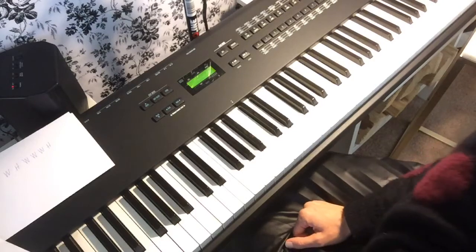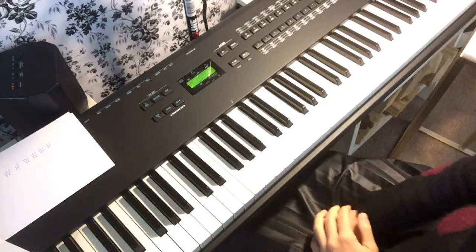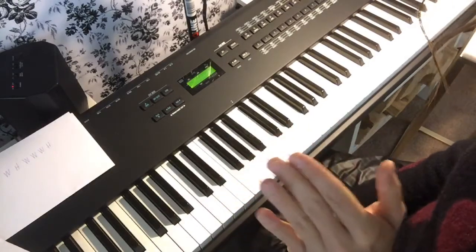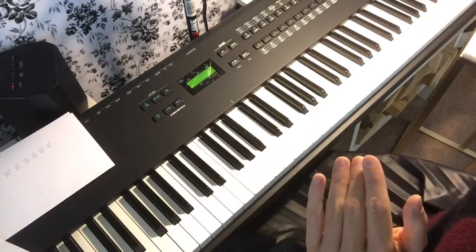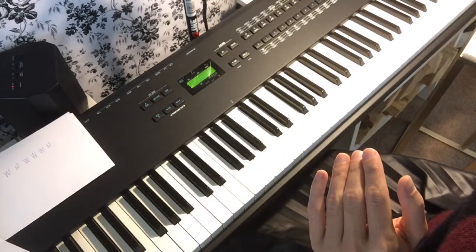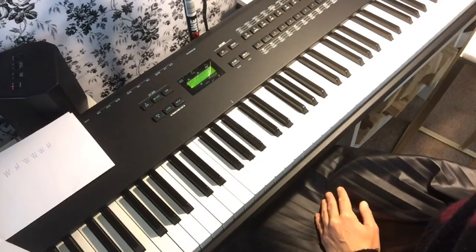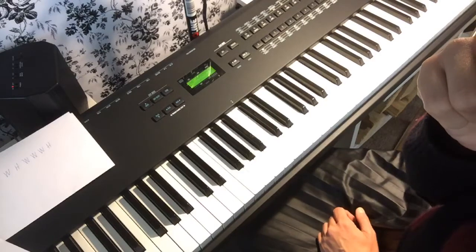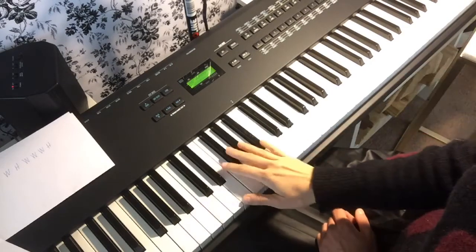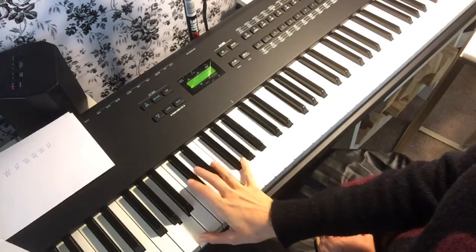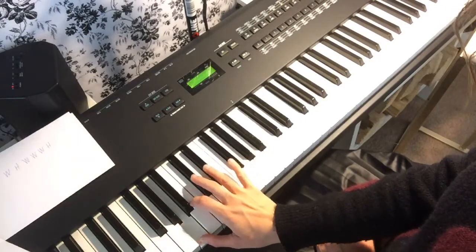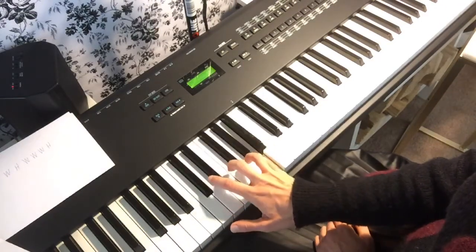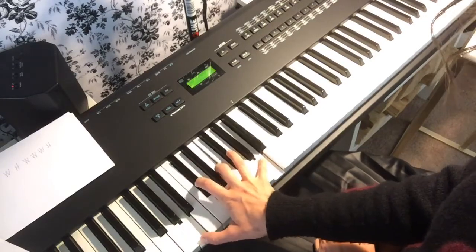Now, the reason that scales are so important is because this is how we learn to play songs. The foundation of that is knowing your scales. Okay? So, like I said before, if you start on the key of A and you build that scale, okay, that's what you need to know to play in the key of A.